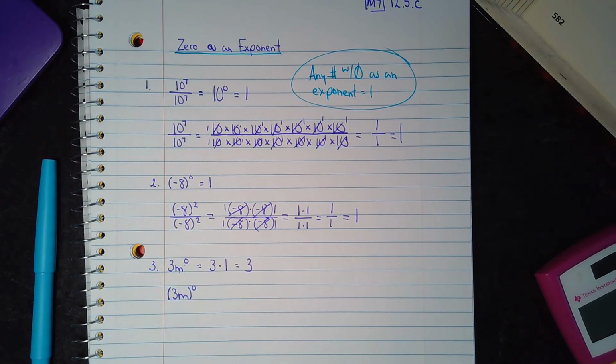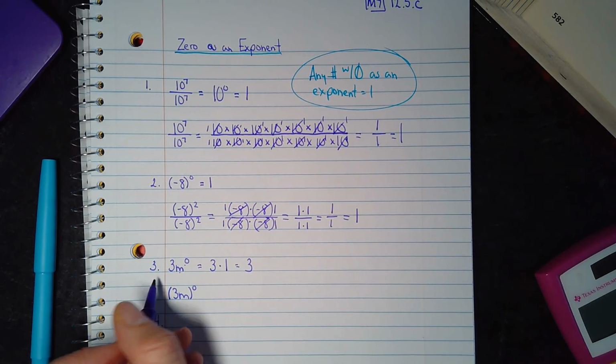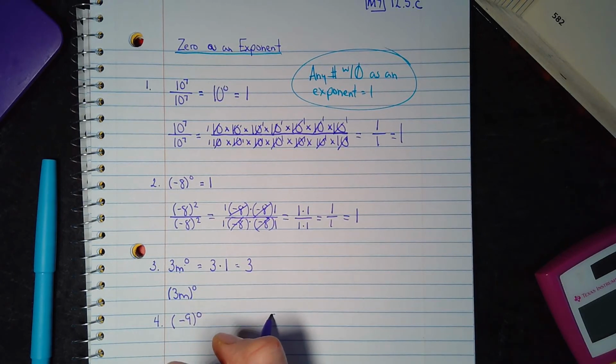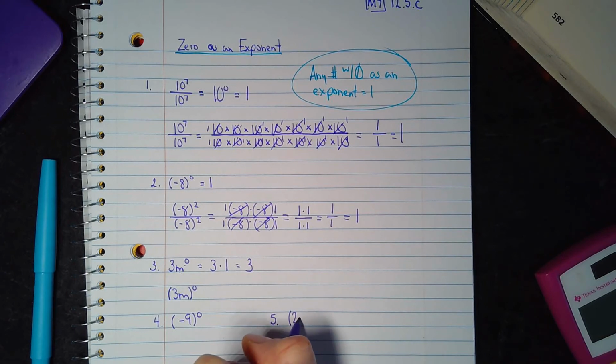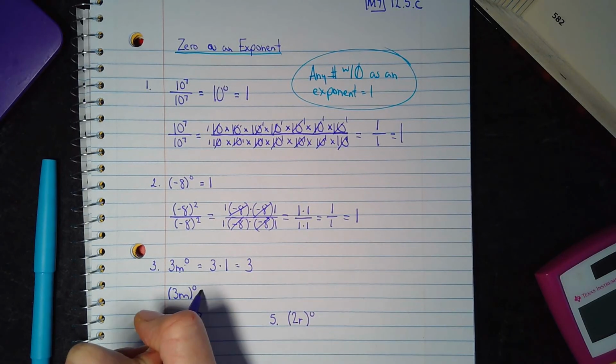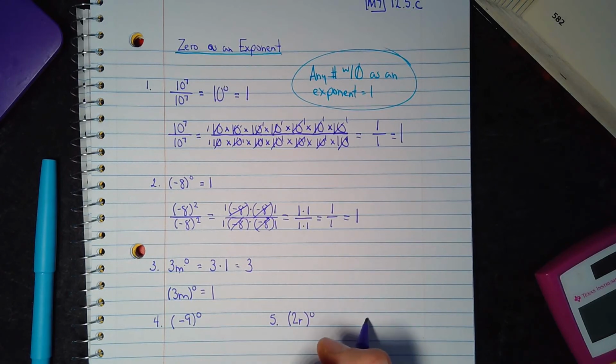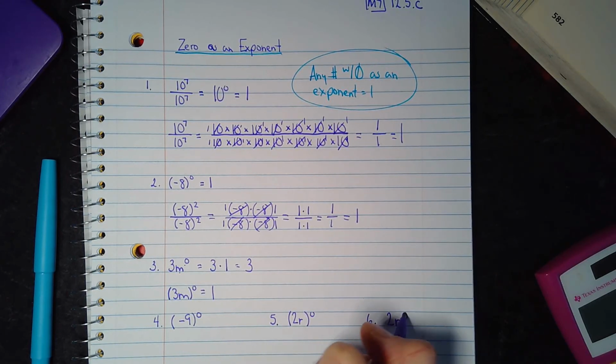I want you to go ahead and pause the video and give a few of these a try. Let's do number 6. I should write it in: this would equal 1. Go ahead and pause the video and solve these 3, and then restart to check your work.